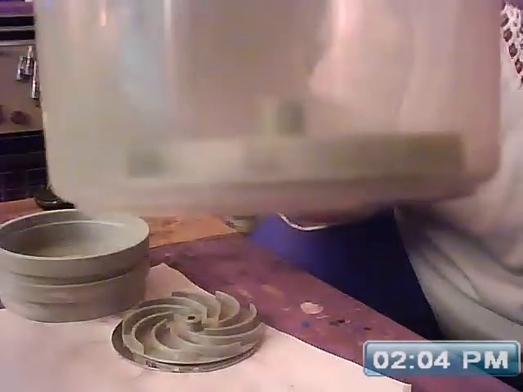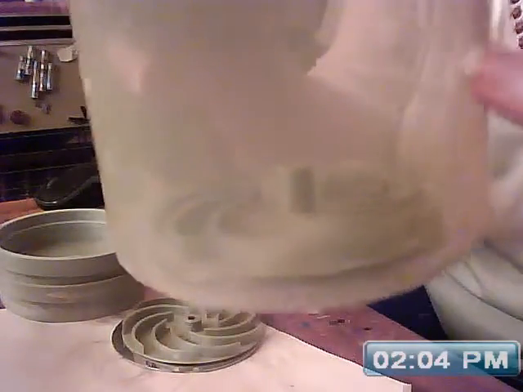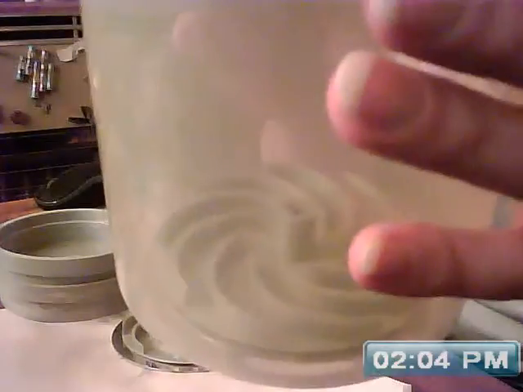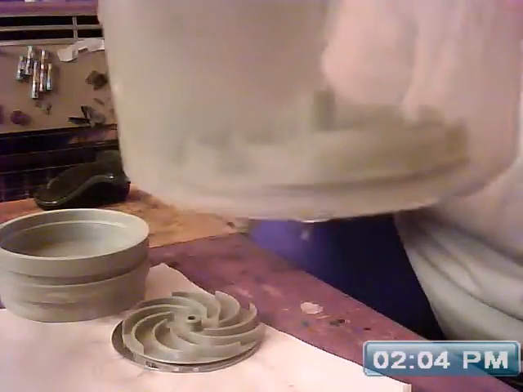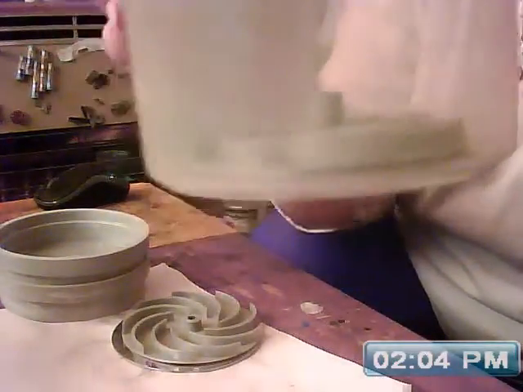I think I'll leave it in for 2 hours actually, because I'm not really worried too much if it goes really soft. The important thing is to let it dry slowly, and once it's been in there for about 2 hours it should be smooth and glazed over just like this other one is.